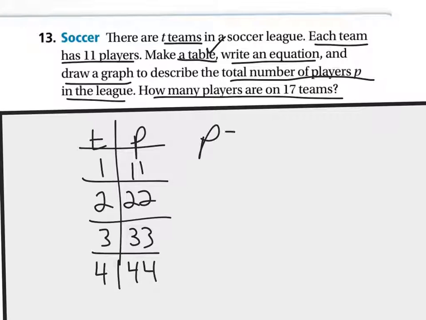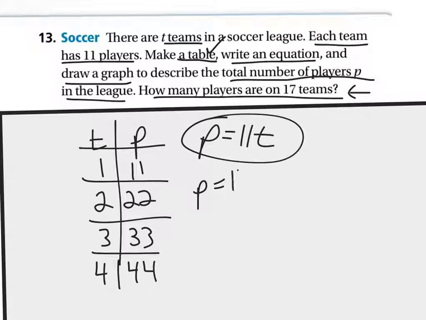Write an equation. So the players would be 11 times the number of teams. Take your number of teams times 11. That tells you how many players you got. So that'd be our equation. And then we're going to draw a graph. Before I forget, though, let's go ahead and do this. How many players are on 17 teams? You can extend the graph if you want. Otherwise, you can just multiply that out, and you'd get 187 players.